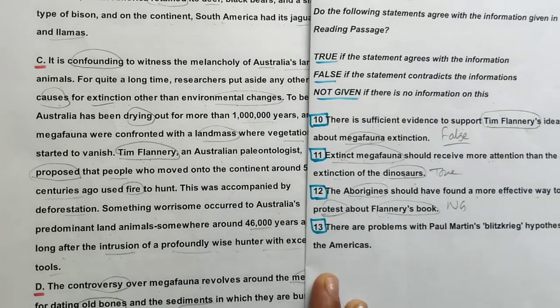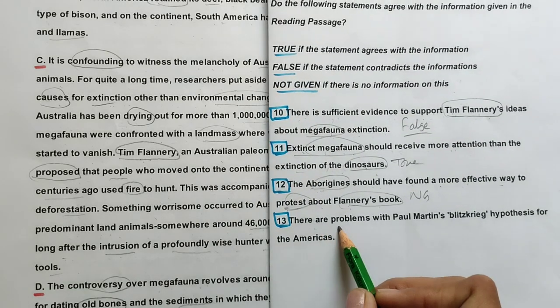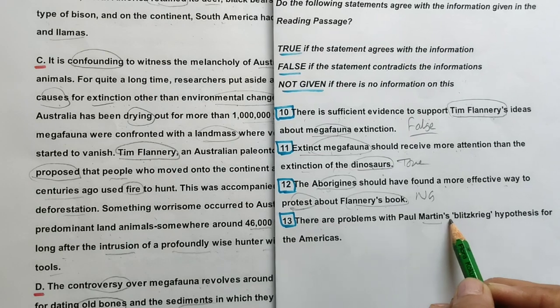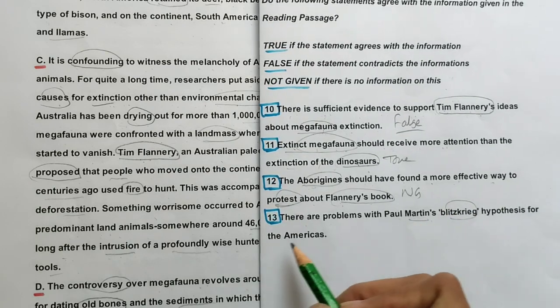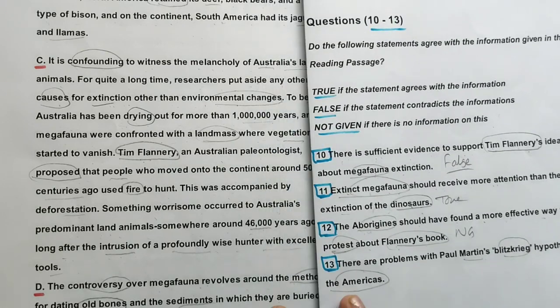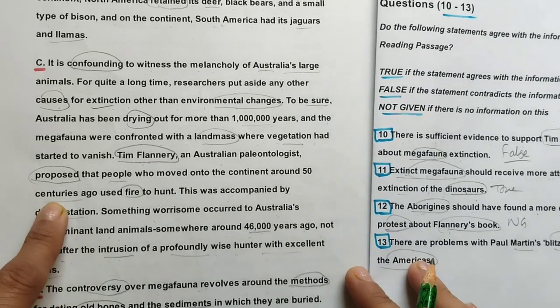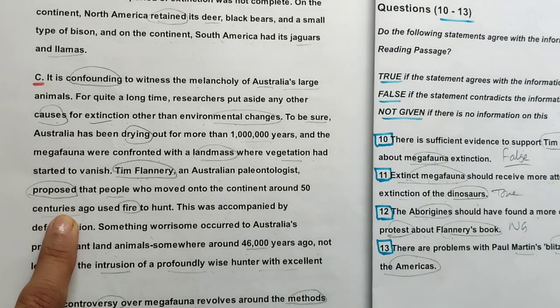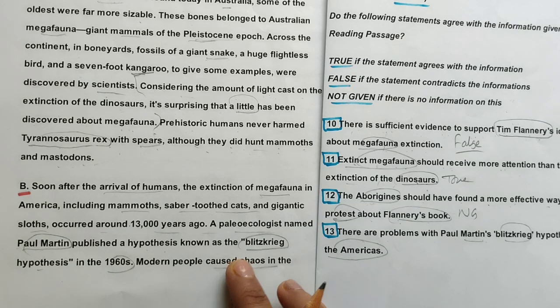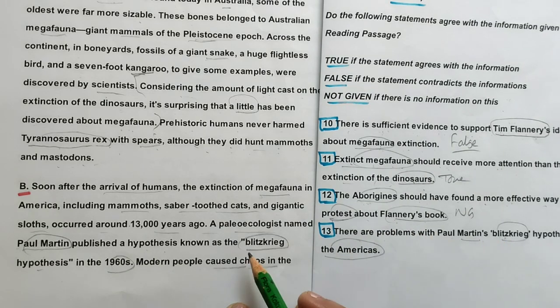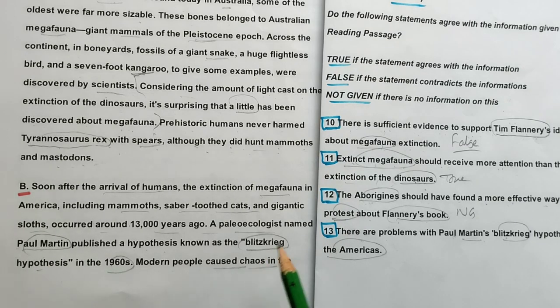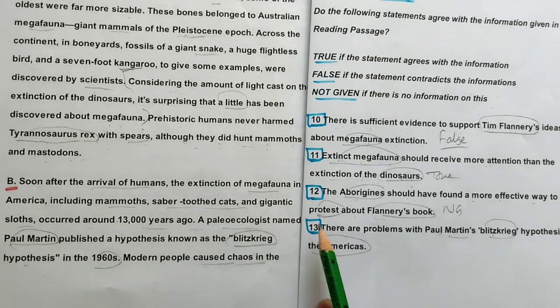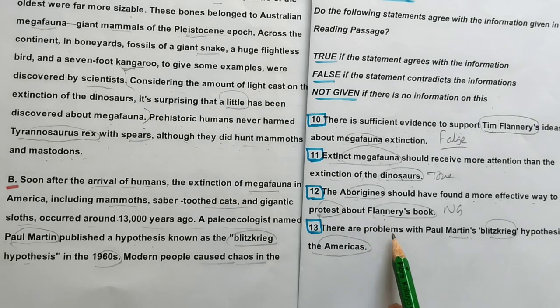Okay, now 13th number: there are problems with Paul Martin's blizzard hypothesis for the Americas. So this name we just came across in the previous paragraph. You have already done previous part 1 and part 2 with me, that's why we are doing it fast. So here I can see this same word, and Paul Martin is here. So now there are some problems. Now decide whether this is true, false or not given.